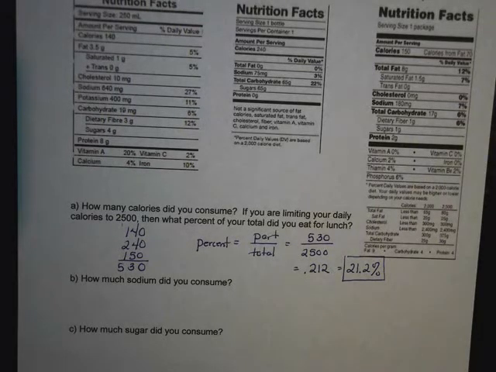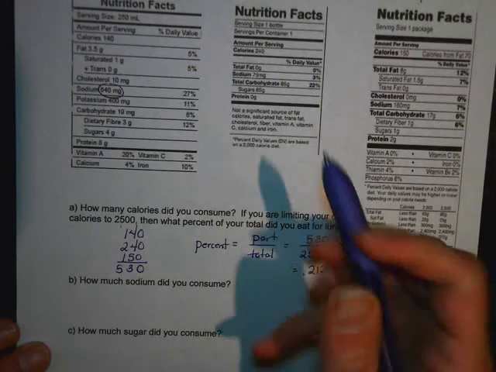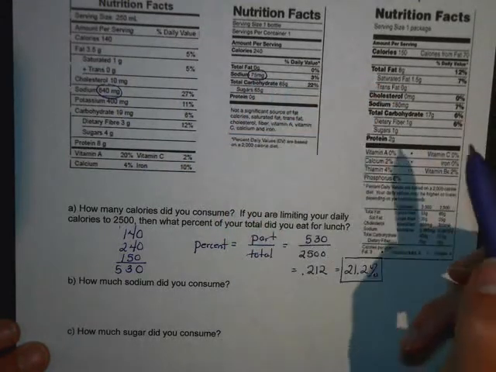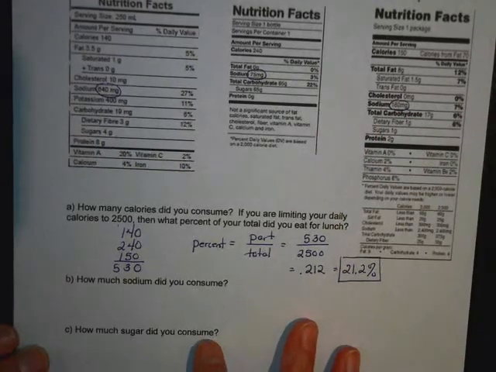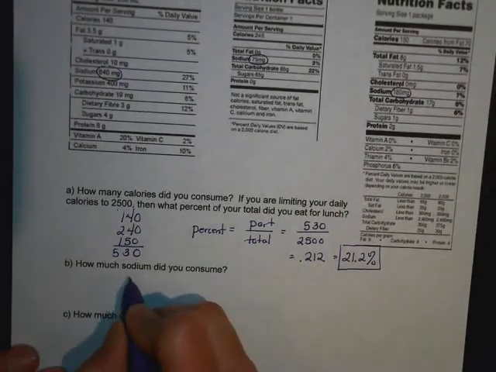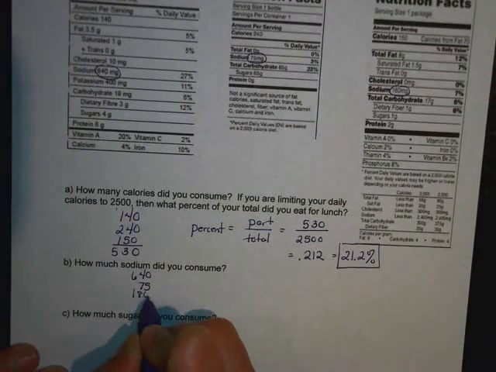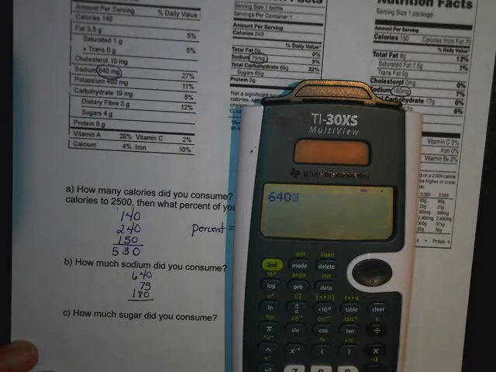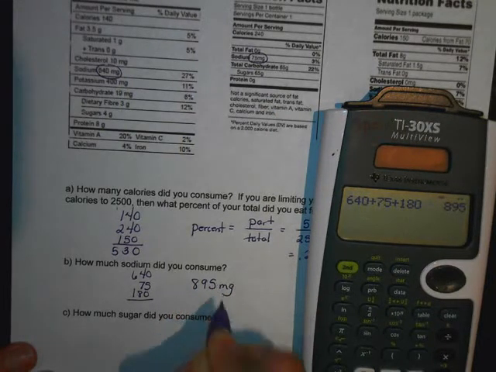So 640 milligrams. There's no, right here, sorry, 75 milligrams of sodium for the Coke and 180 milligrams in the Doritos. So 640, 75, and 180. So how much sodium did we consume? Looks like we consumed 895 milligrams of sodium.